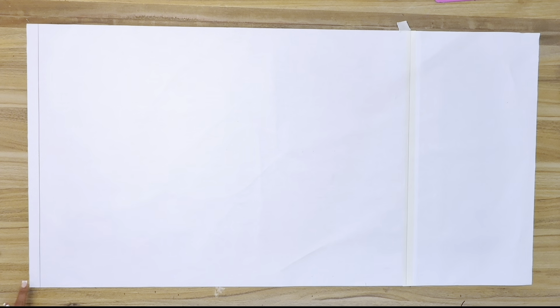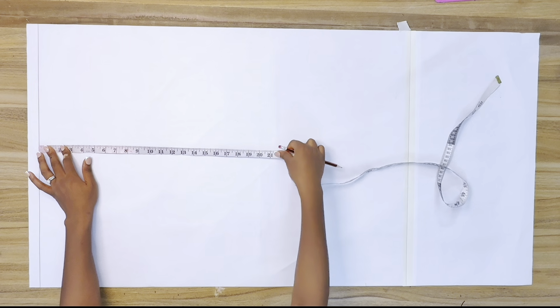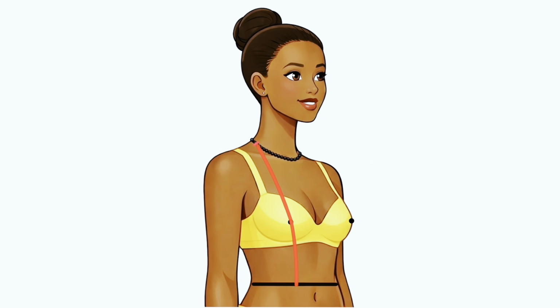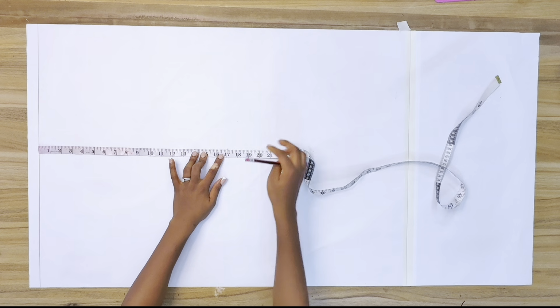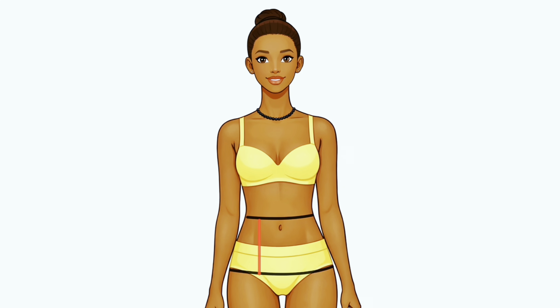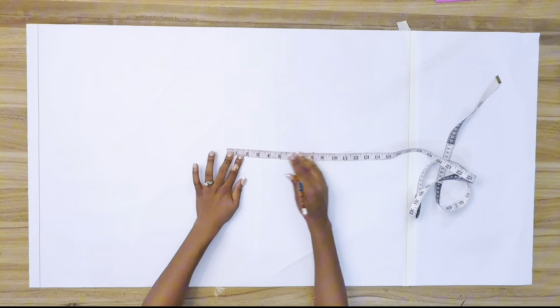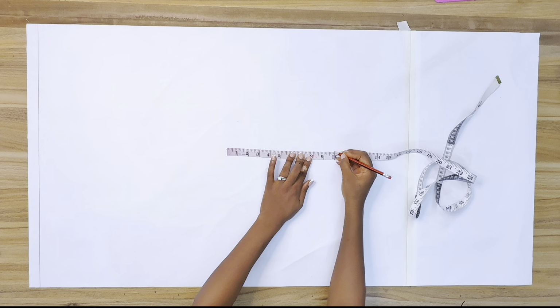Now from the top line, we'll start marking all our vertical measurements. From the top line, mark down your front waist length. Mine is 17 inches. Now come down from the front waist length point and mark the distance from your waist to your hips. Mine is 8 inches. Next, come down 2 inches from the hip point. This is to get the lower hip line.